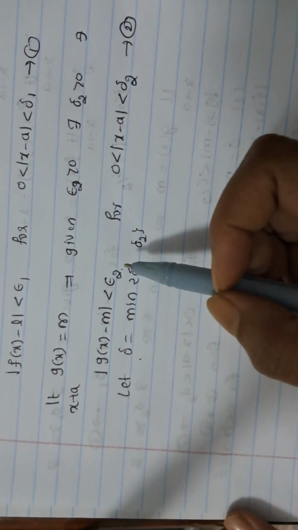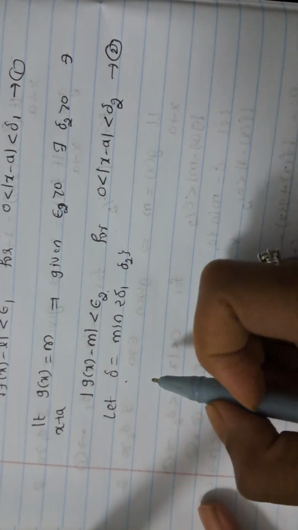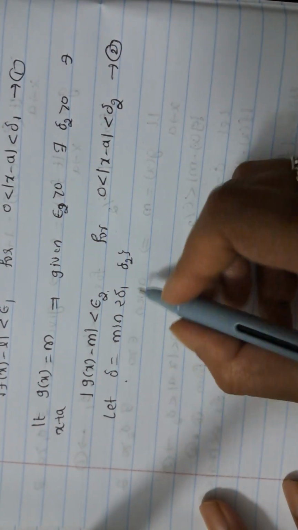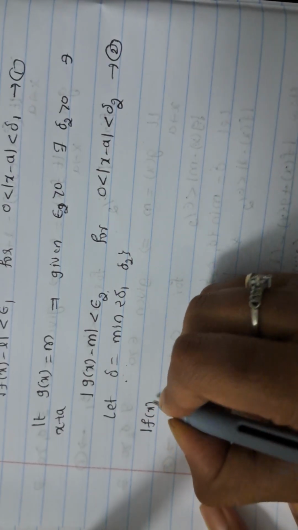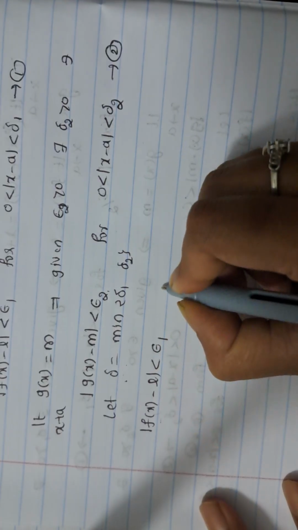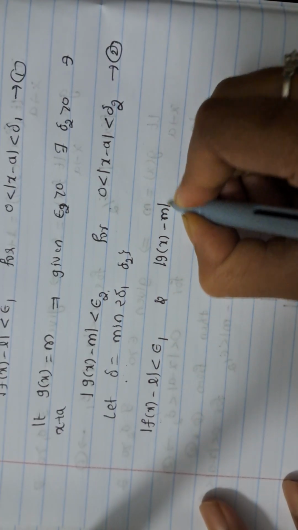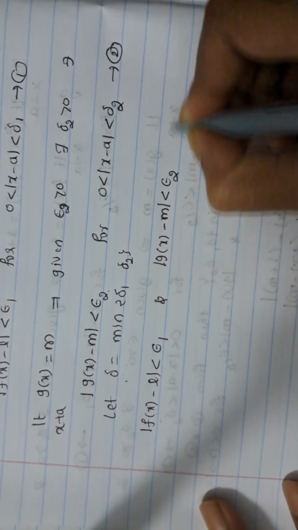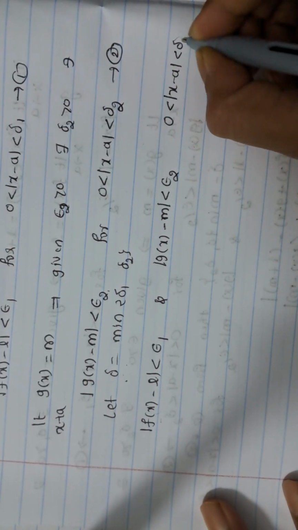Now let us see, we will have the required result. So our result will become: modulus of f of x minus L will be less than epsilon 1, and we know that modulus of g of x minus m is less than epsilon 2. This is true for 0 less than modulus of x minus a less than delta.